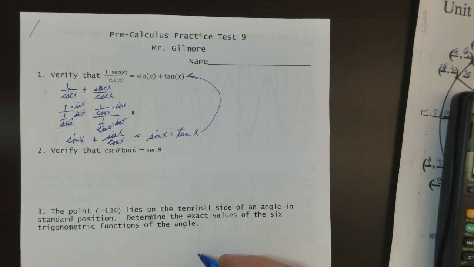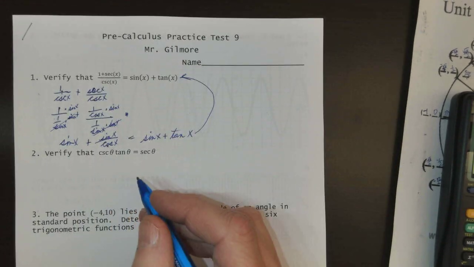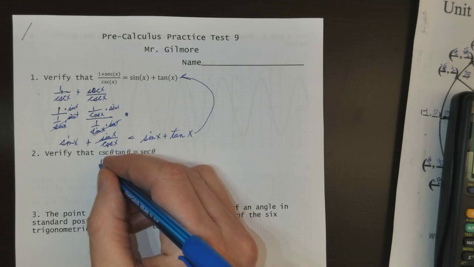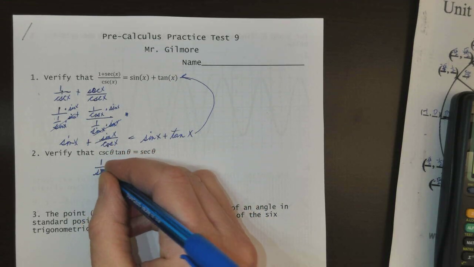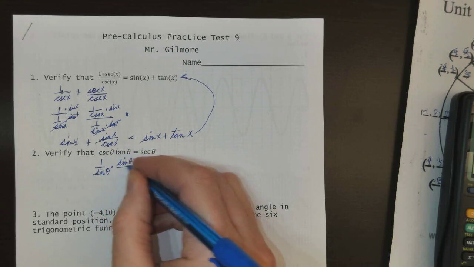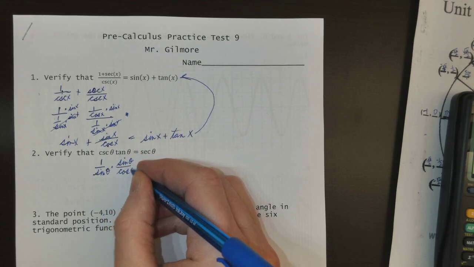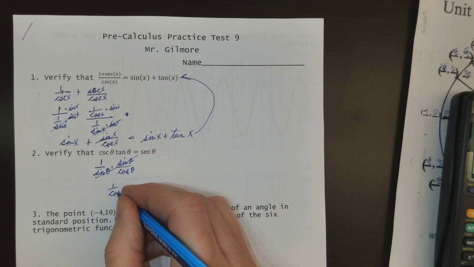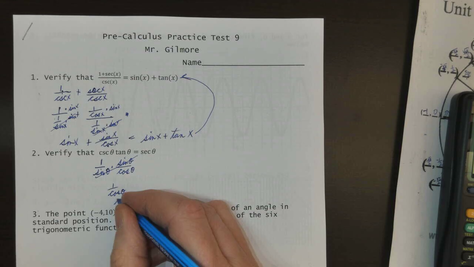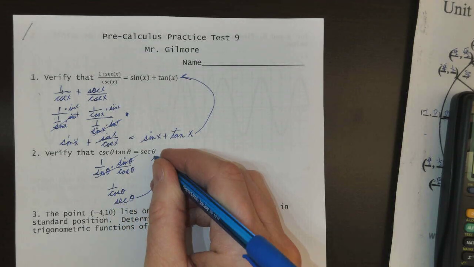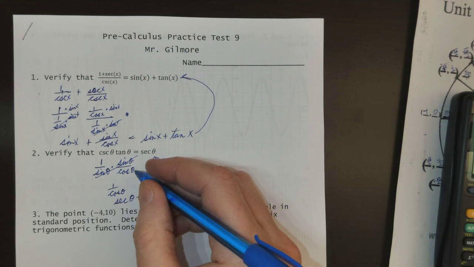The next verification here: cosecant of theta times tangent of theta equals secant of theta. Well, cosecant is 1 over sine theta. Tangent is sine of theta over cosine of theta. Those cancel, so this is 1 over cosine of theta, which is defined as secant of theta. And there we go.